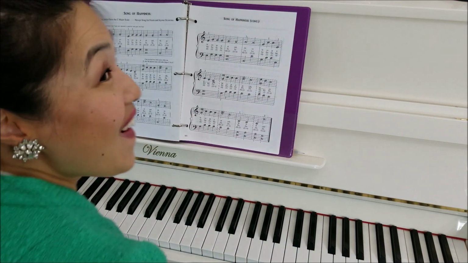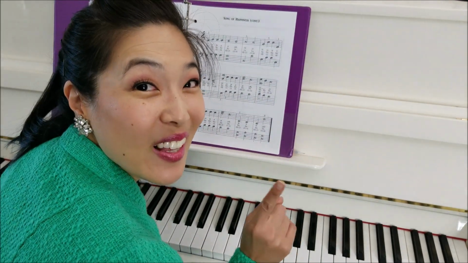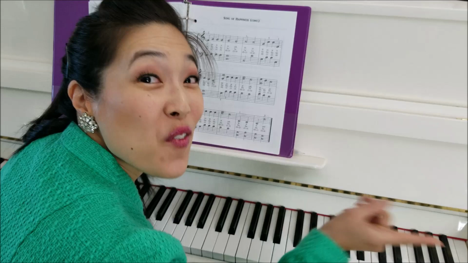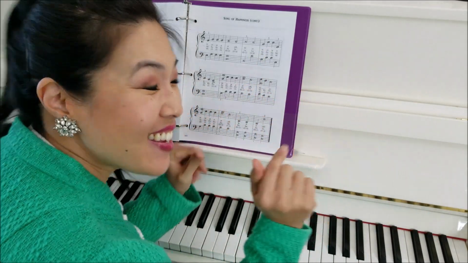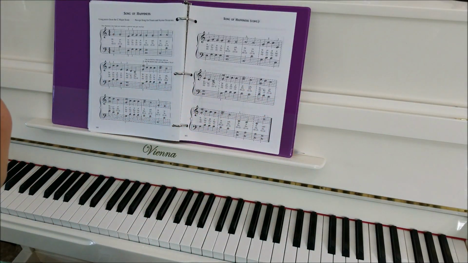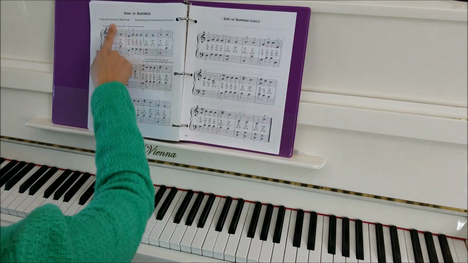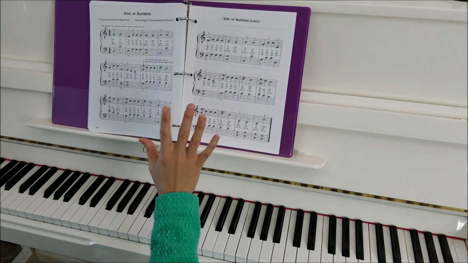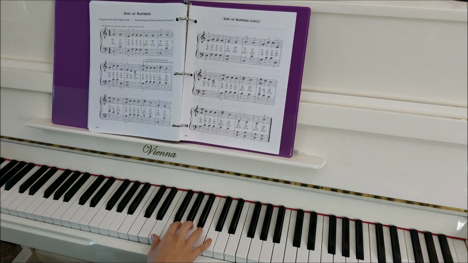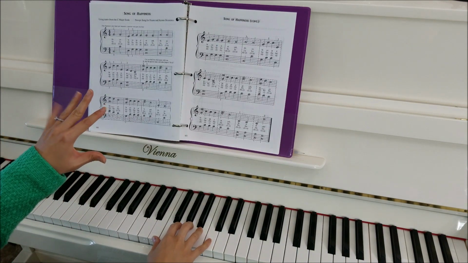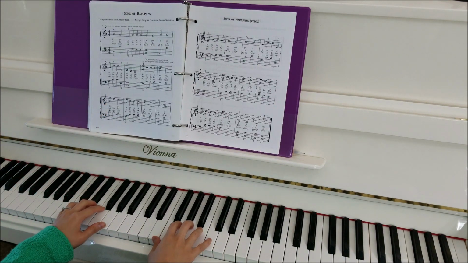Yay! Okay, now let's play this whole page from the beginning, hands together. All right, let's try it right here. Remember we started at the beginning, 2nd finger on the treble clef G, and then 5 finger on the C below middle C. Here we go. And we'll go slowly to start. 1, 2, 3, 4.